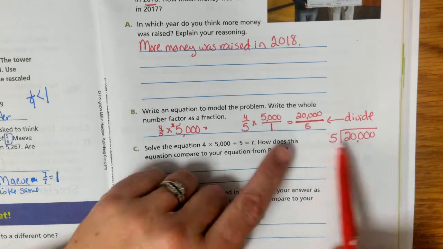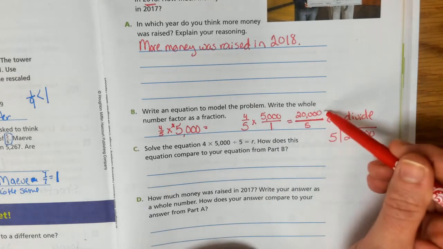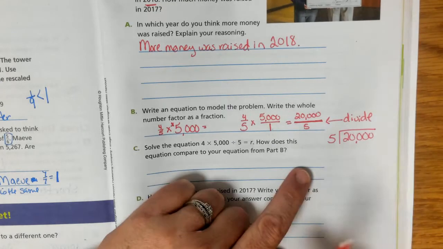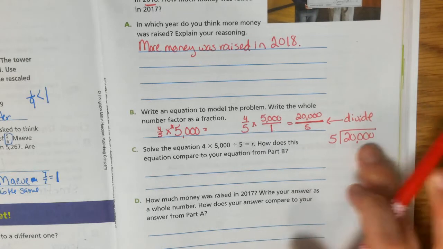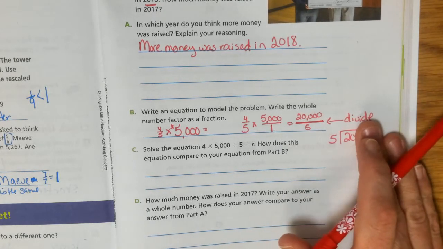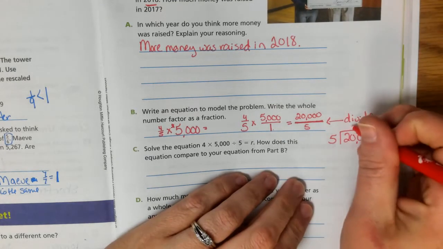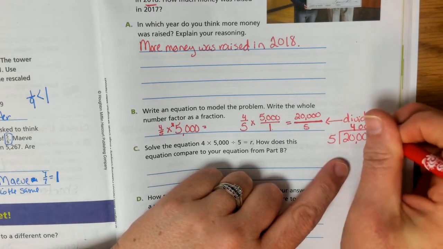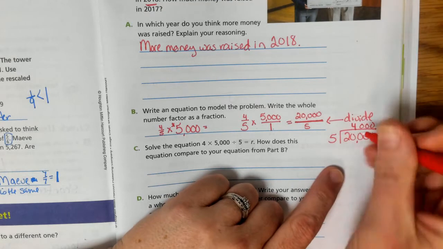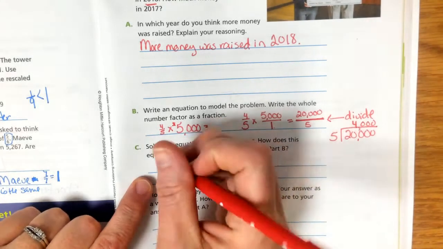So now we are going to divide. That's exactly what this symbol means, to divide: 20,000 divided by 5. And if I just look at this number, because there are all these zeros, I'm going to take some of these zeros off. What is 20 divided by 5? Well, 20 divided by 5 is 4, and then all these zeros divided by 5 are 0. So 4,000 is our answer.